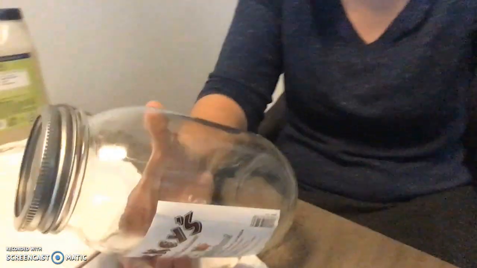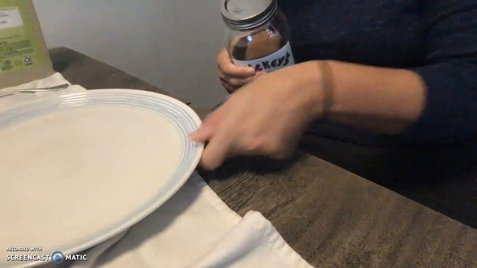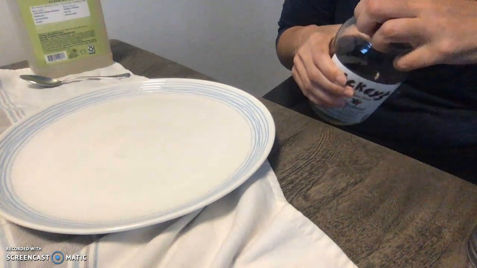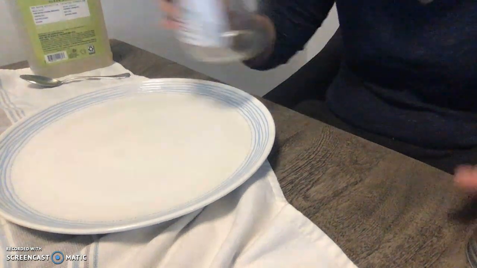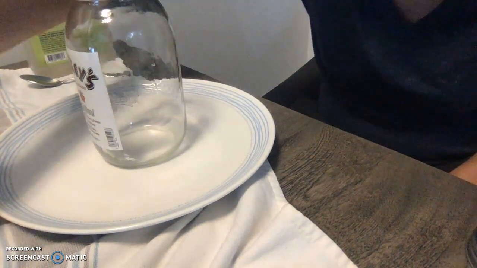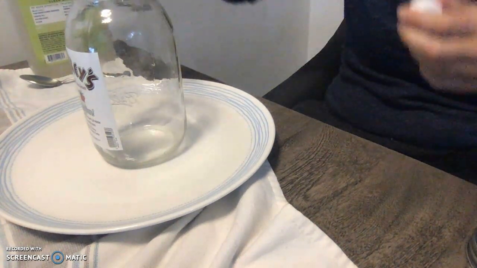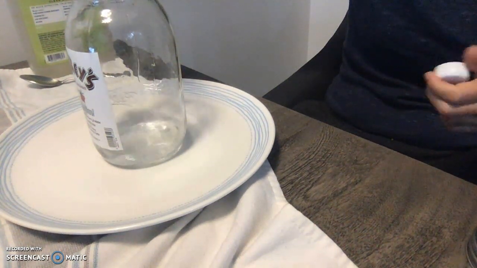So for the first step, we're going to add our hydrogen peroxide into our containers. I'll put this down so you can see the plate right there and do it right here. There we go. So we're going to add some hydrogen peroxide. All right.